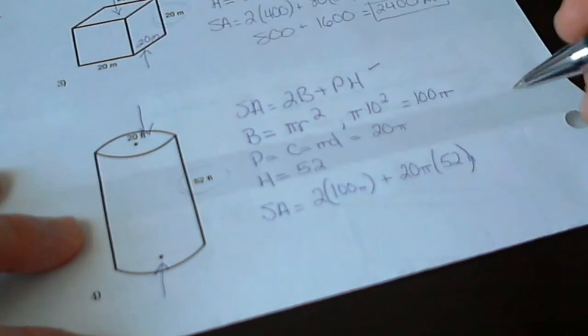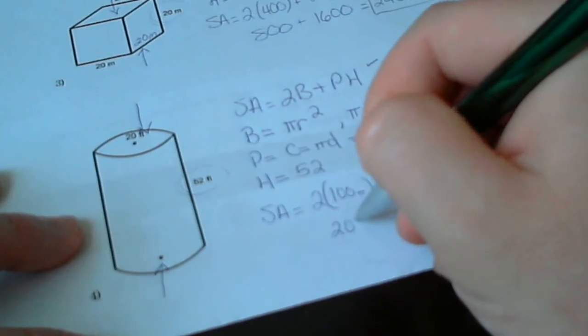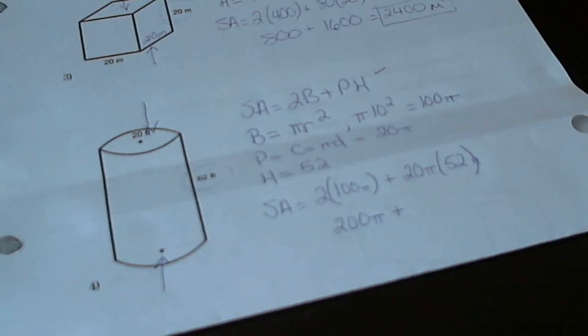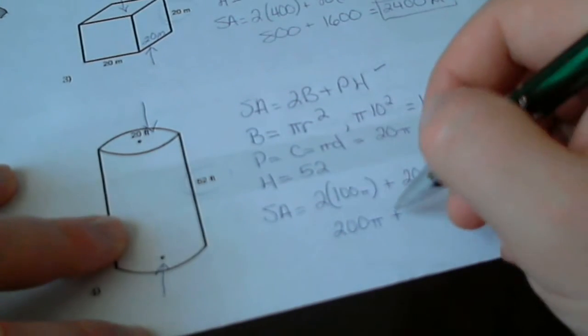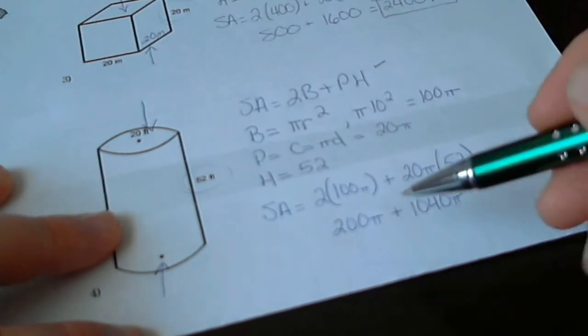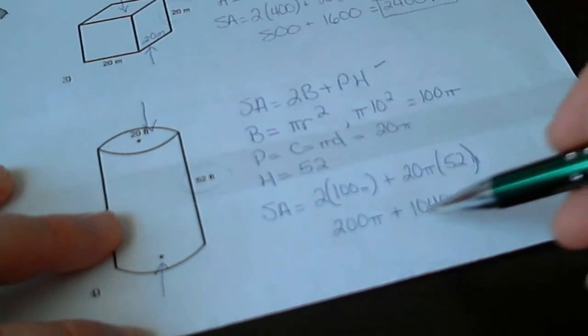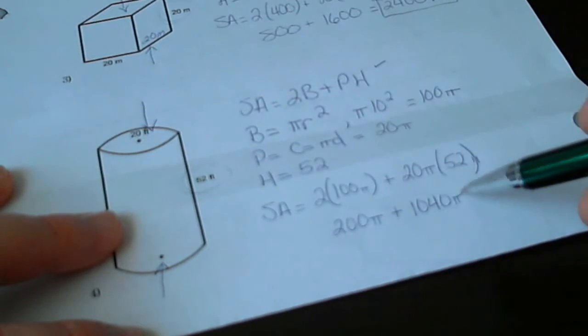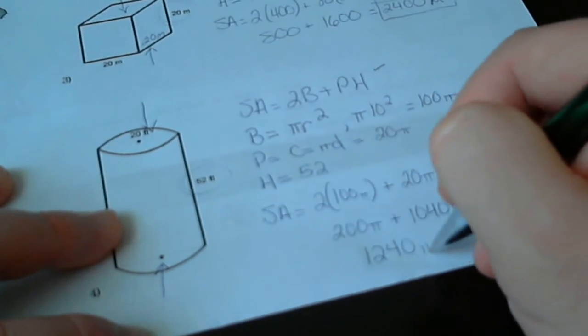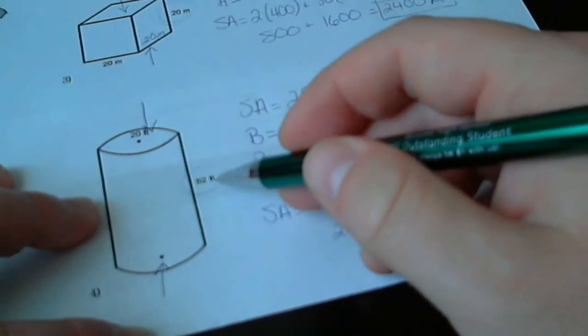2 times 100 is 200, and then the pi, plus 20 pi times 52, which I'm going to have to get my calculator out. 20 times 52 is 1040 pi. Notice here that we have 200 pi and 1040 pi. So we're allowed to add these two together. Final answer, 1240 pi, and our unit is feet squared.